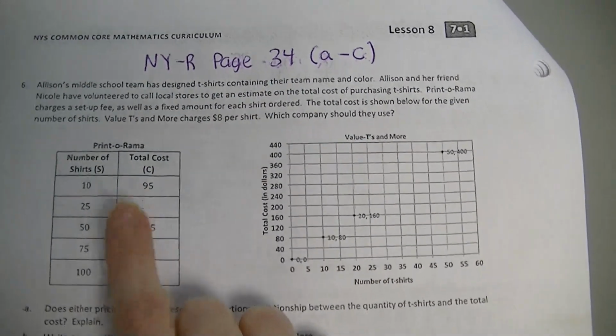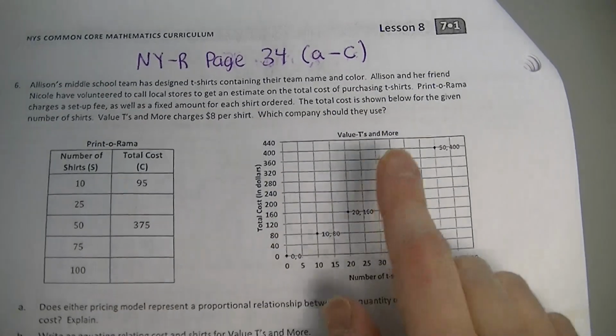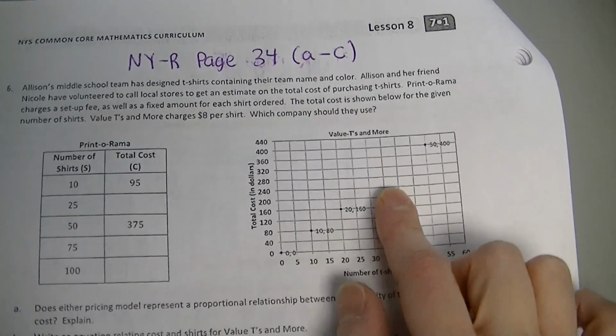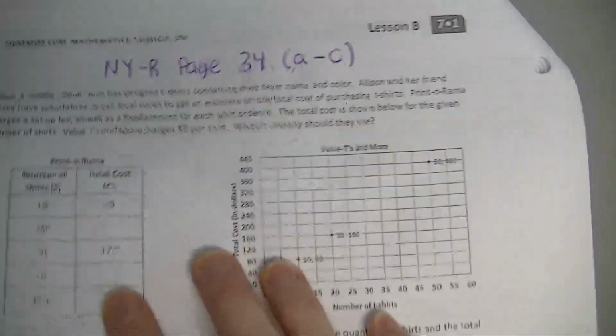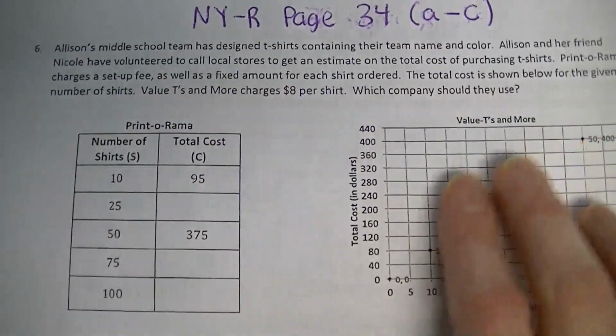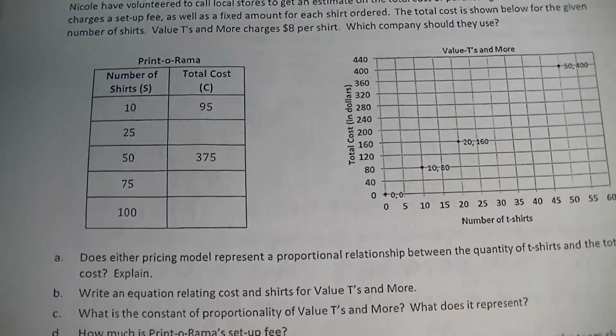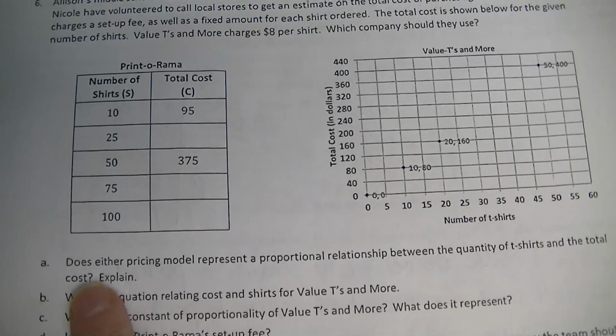So that's this one right here. And then Value Tees and More charges $8 per shirt. So we're wondering, which company should they go with? This company right here or this company right here? But before we really get into that, I'm going to look at this question.